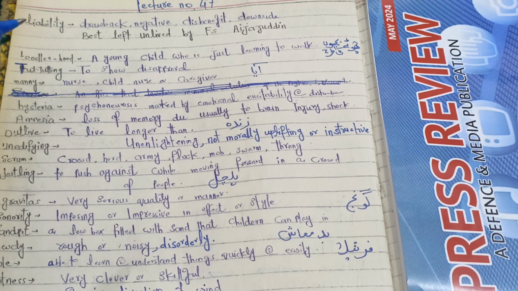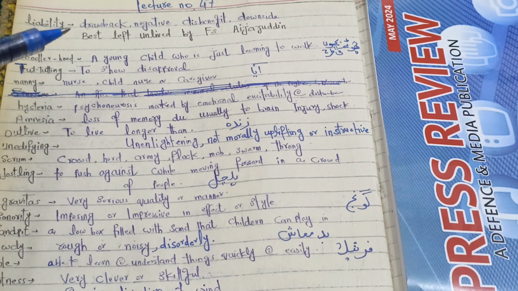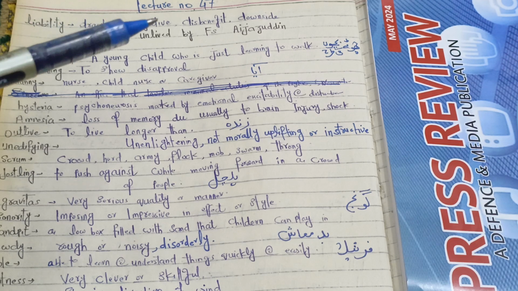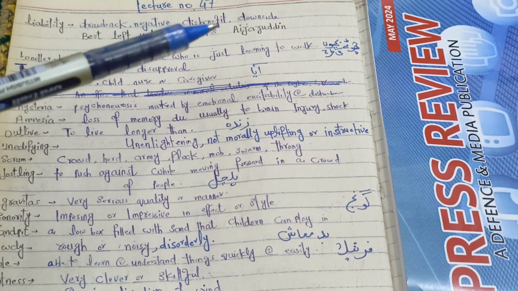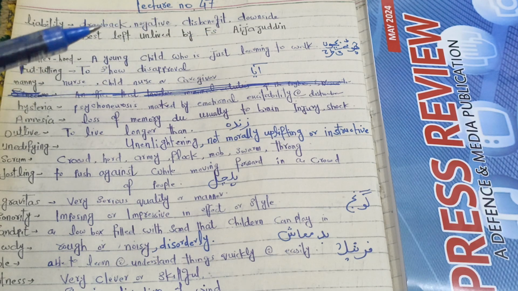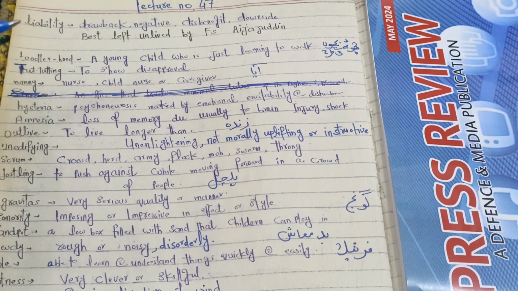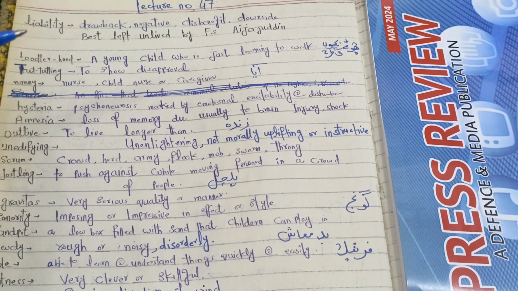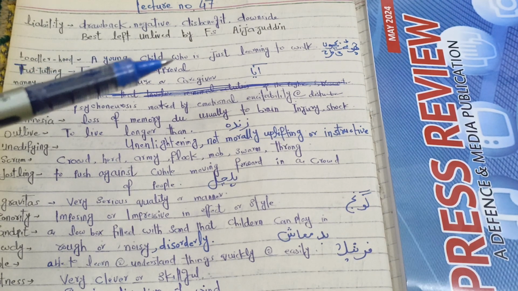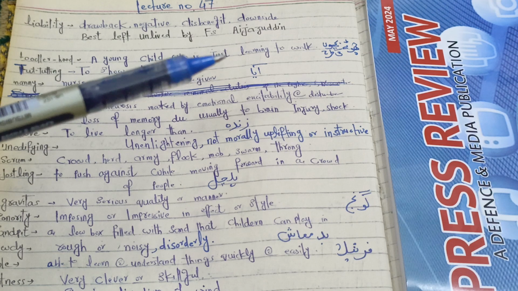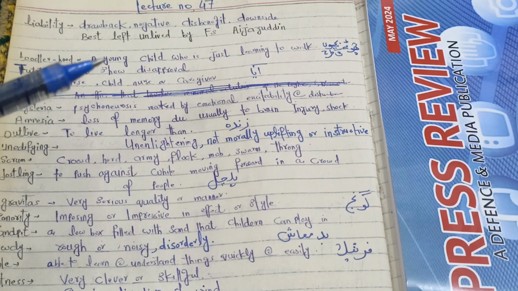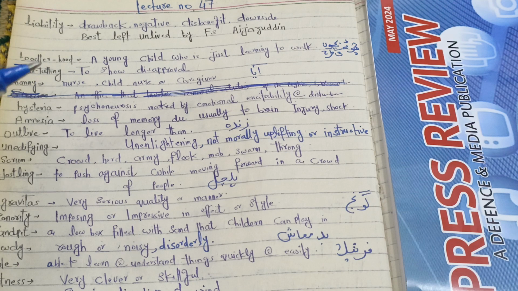So the first one is liability. Its synonyms include drawback, negative, disbenefit, downside. We can also say something which is disadvantageous, so we can call it a liability. Next one, toddlerhood. So a young child who is just learning to walk. Such children are called toddlers.